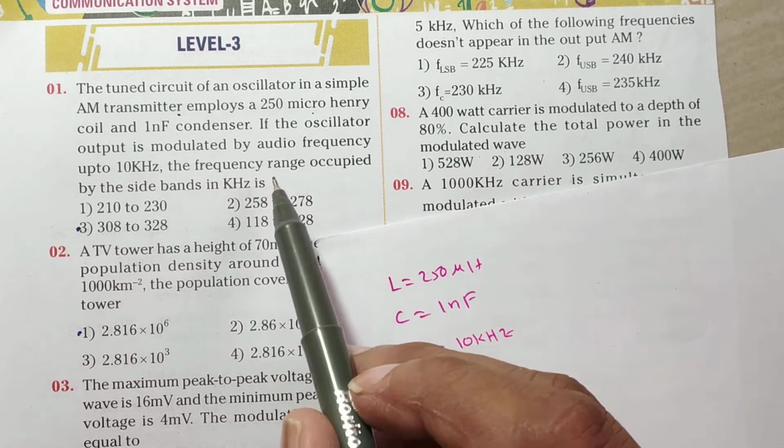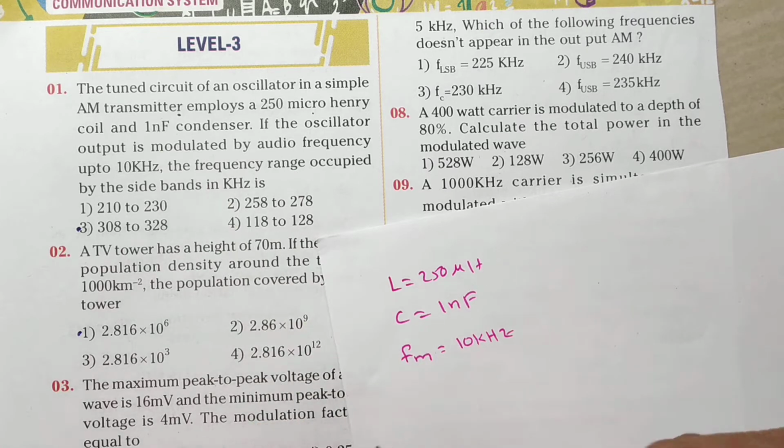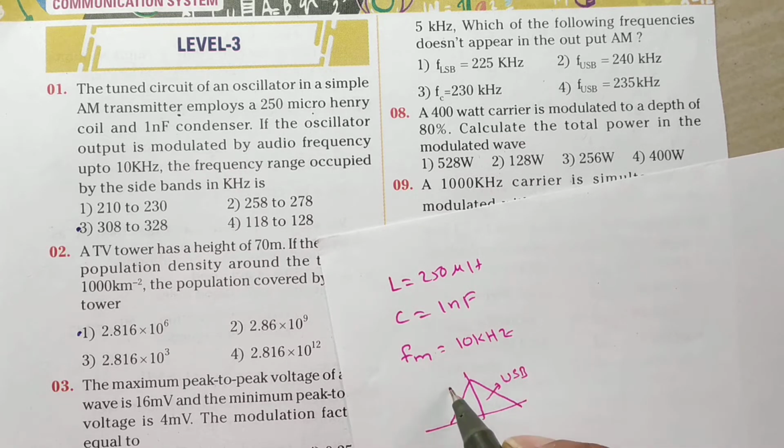The frequency occupied by the sidebands. In AM, the sidebands form like this: this is the upper sideband and this is the lower sideband. With the carrier signal FC, the upper sideband is FC plus FM and the lower sideband is FC minus FM. They have asked for these two frequencies.